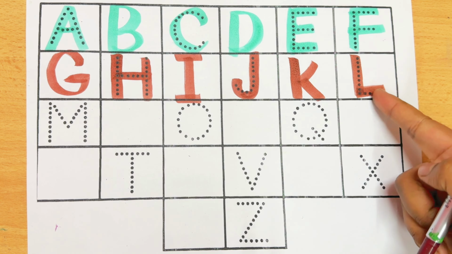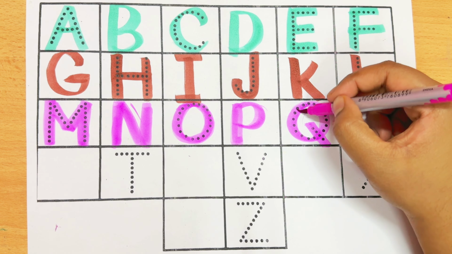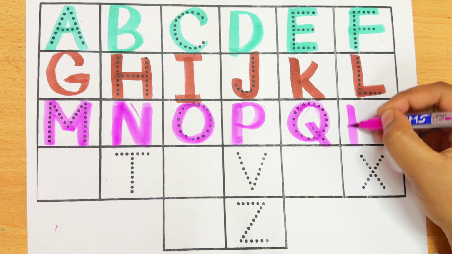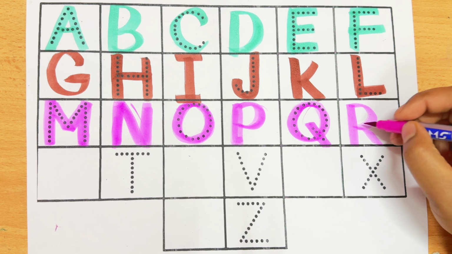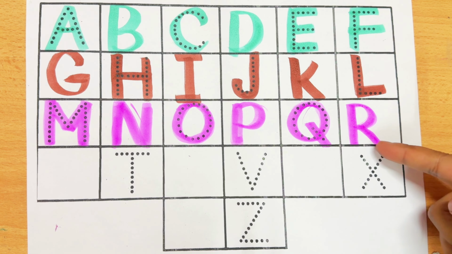P for princess. P for pilot. Q for quantity. Q for question. Letter R. R for rainbow. R for rabbit.